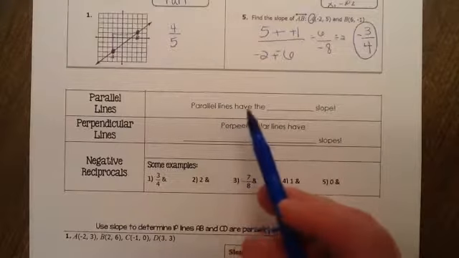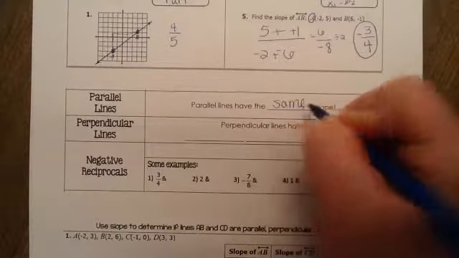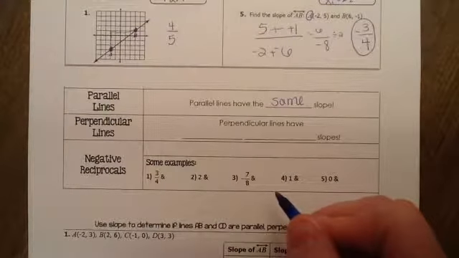Now we're going to look at these in terms of parallel and perpendicular lines. Parallel lines have the same slope. Parallel lines are lines that have the exact same slope.